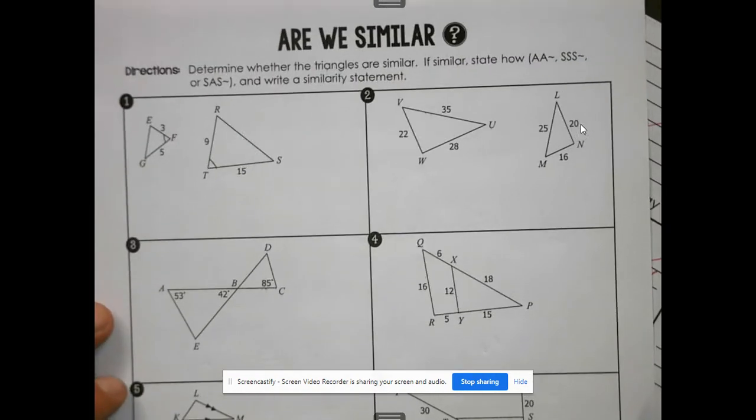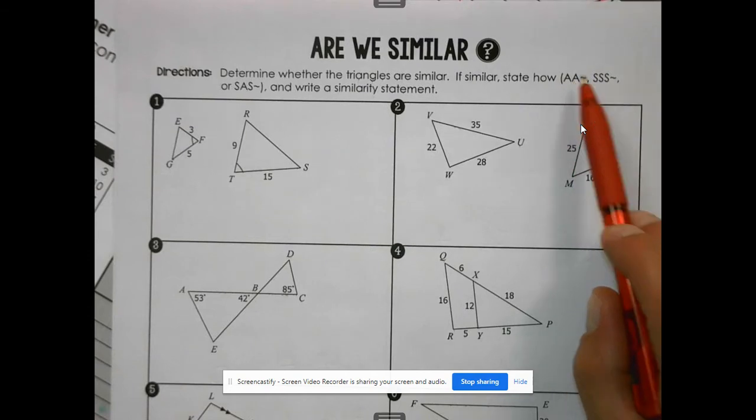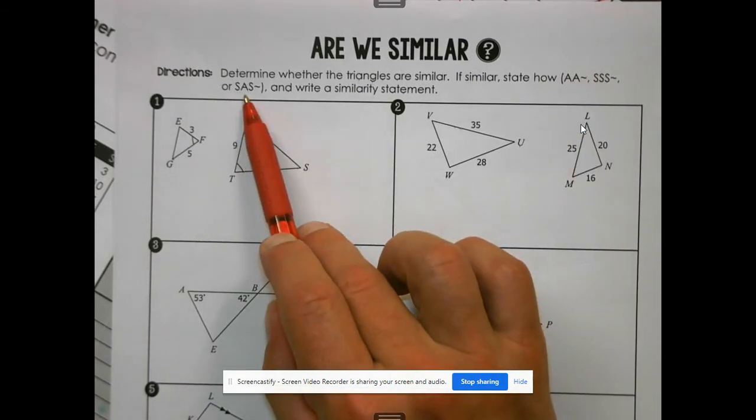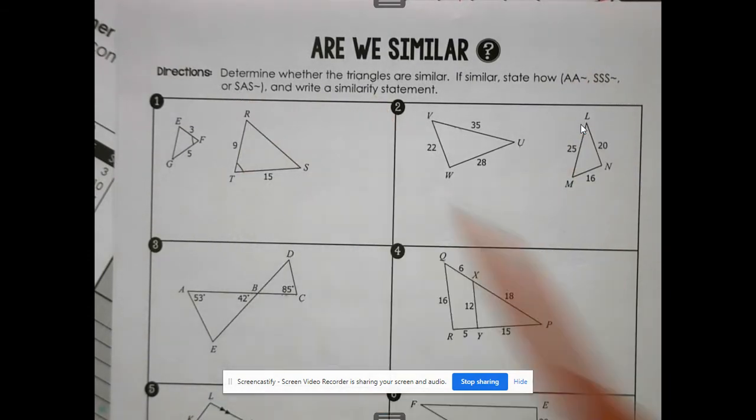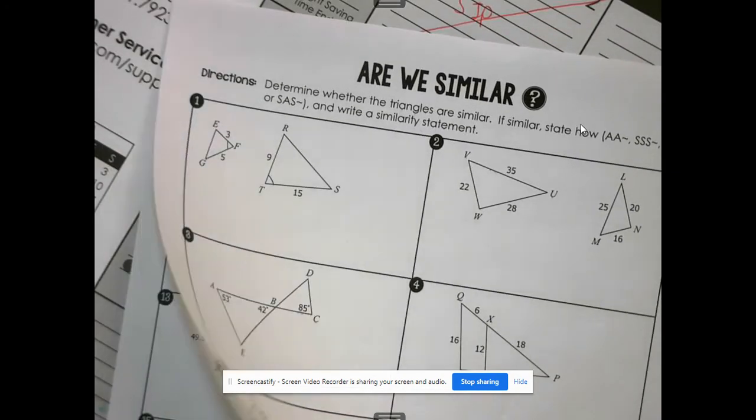All right, last 2 pages. Determine whether the triangles are similar. If similar, state how. Is it angle, angle? Is it side, side, side? Is it side, angle, side? Then, of course, we've got to write the similarity statements. I think for this one, I'm just going to do the odds, and you guys can check out the answer key for the evens on your notes. So we'll knock out the odds, then we'll call it a day for this lesson.